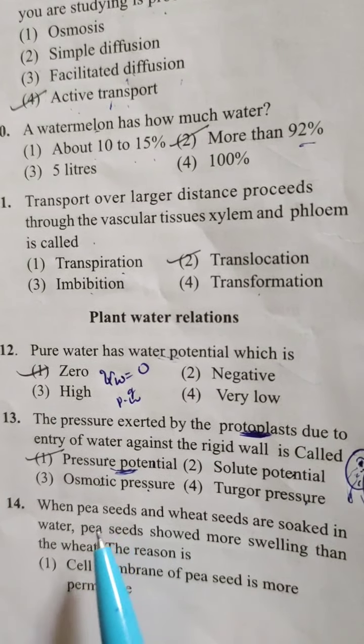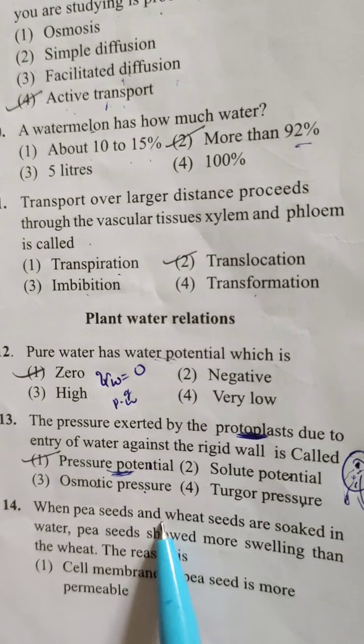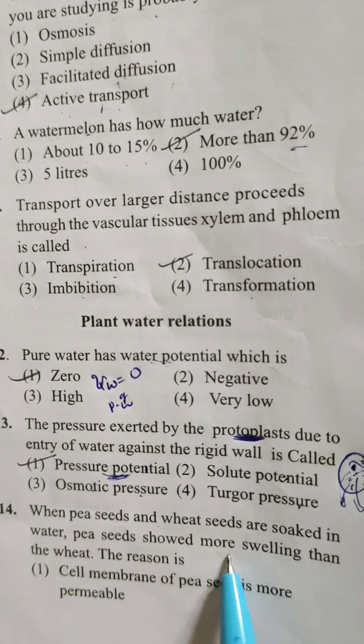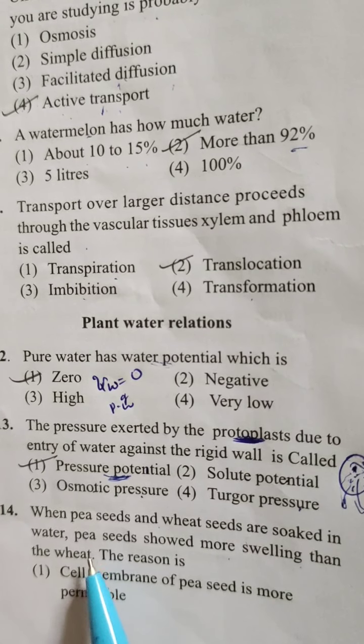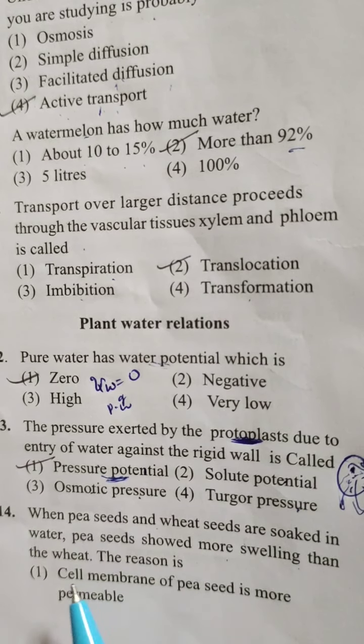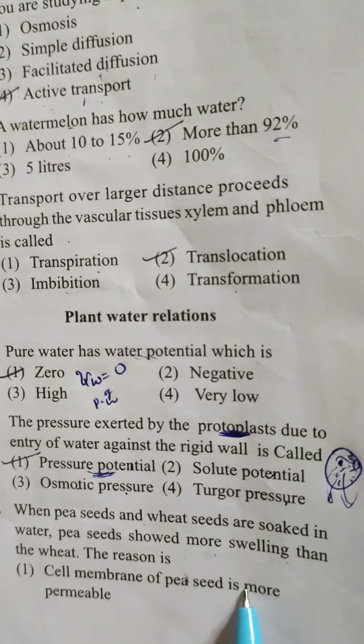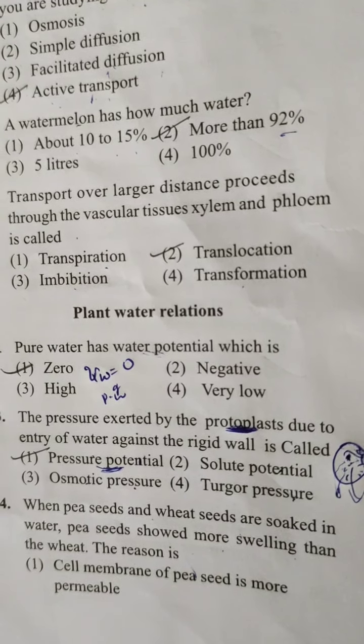Okay. Next question. When pea seeds and wheat seeds are soaked in water, pea seeds showed more swelling than the wheat. The reason is: options 1, cell membrane of pea seed is more permeable.